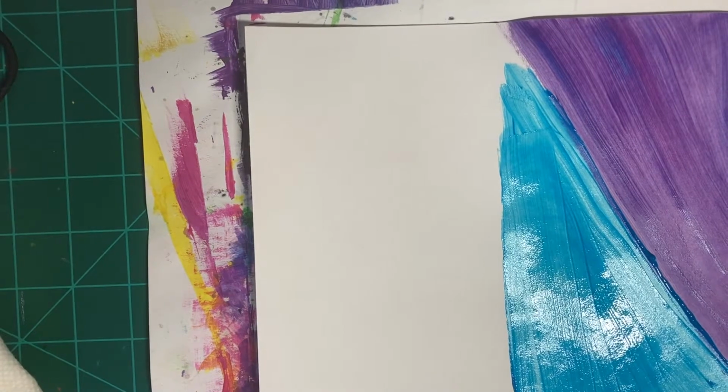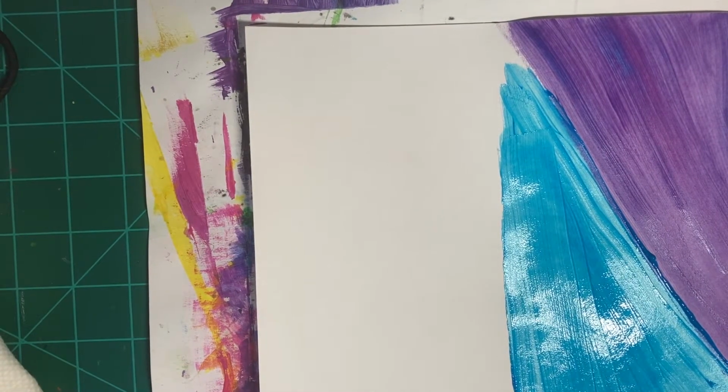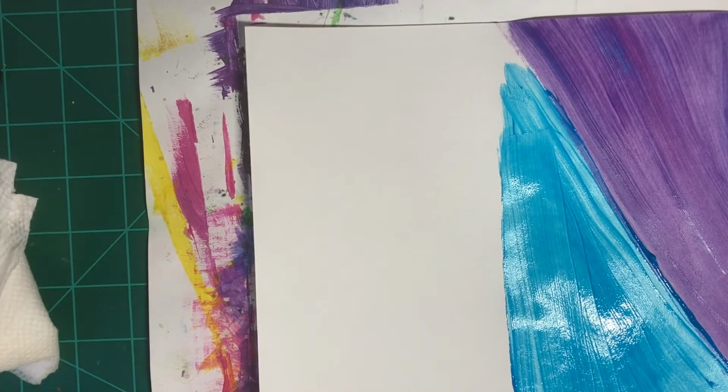You think about what colors mean to you and how you feel about them, and you can choose your favorite colors. You can choose colors that represent how you feel. You can choose colors that you just like. They don't have to have a special meaning to you.